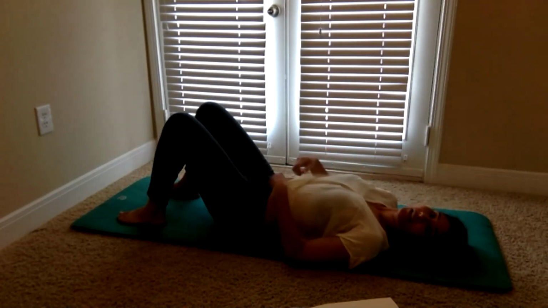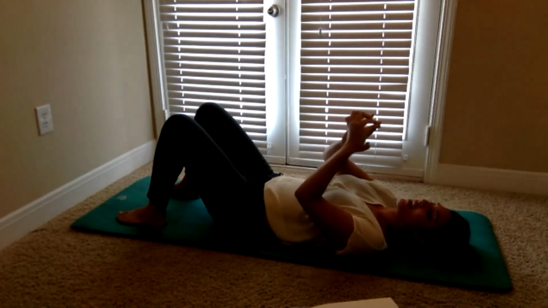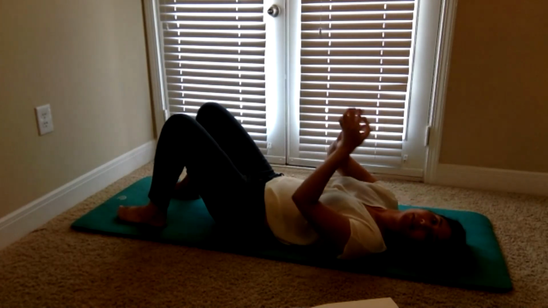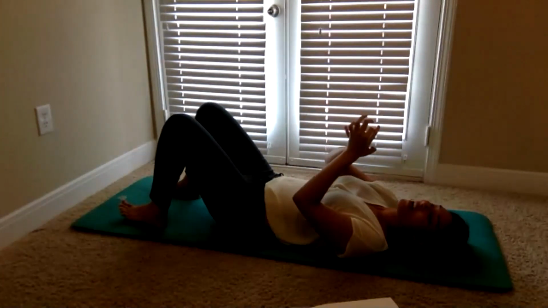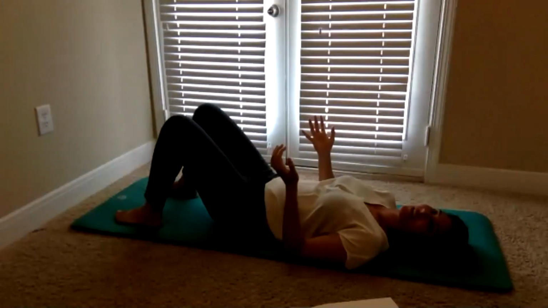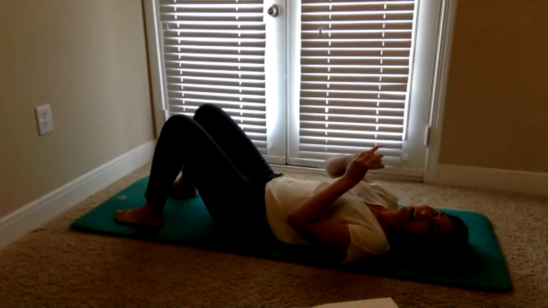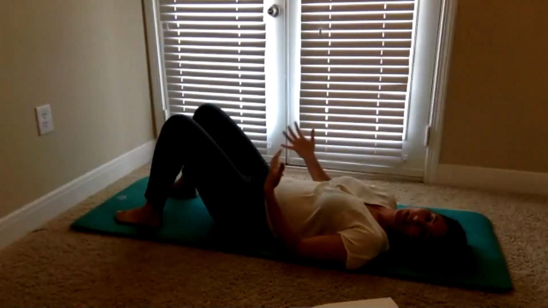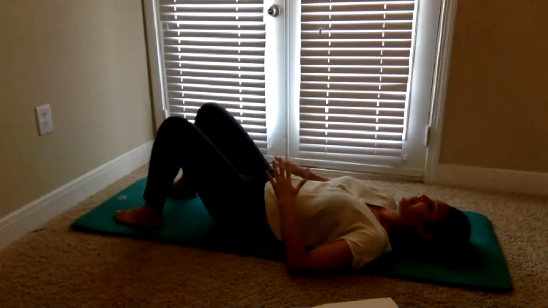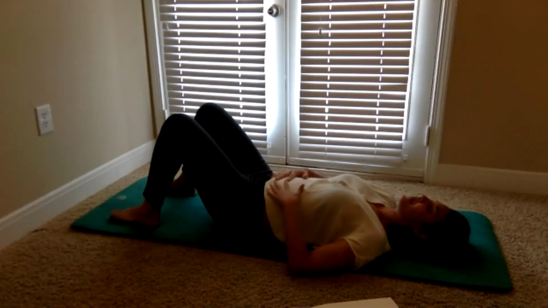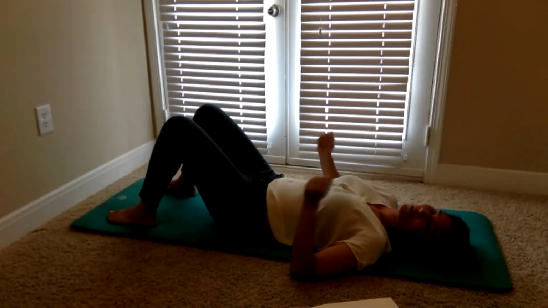So right there, for me, I have about a quarter to a half inch of separation. And that just shows that it's not completely abnormal to have a tiny bit of separation. Okay, so now I'm going to teach you an exercise to help address it.